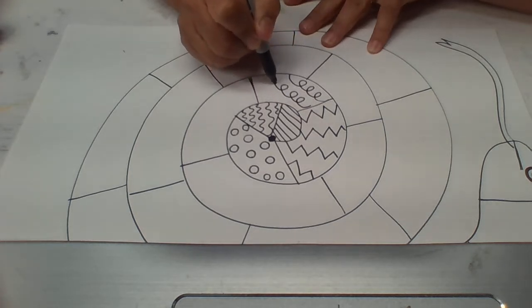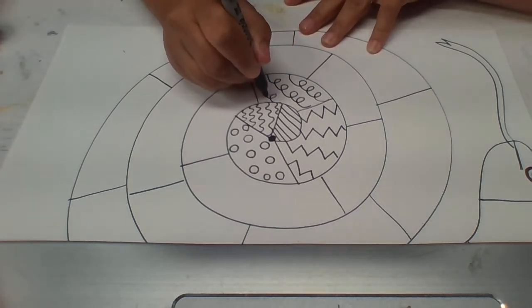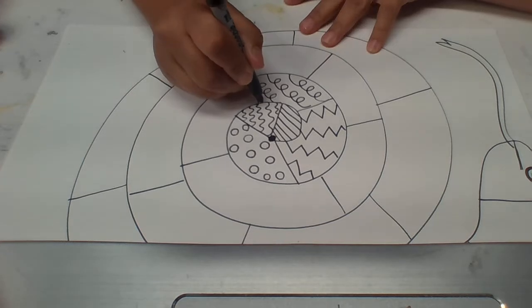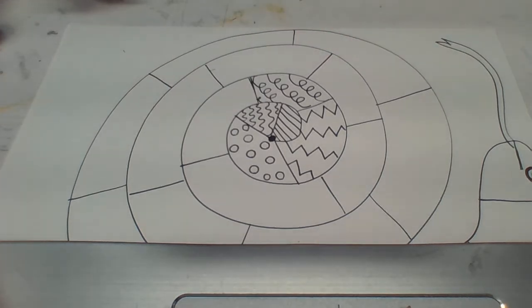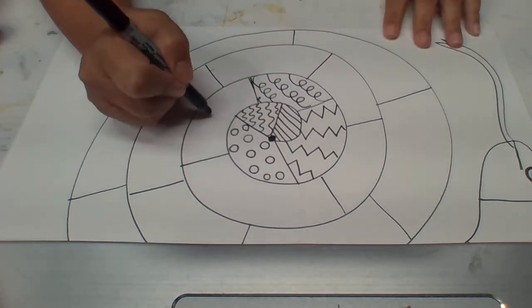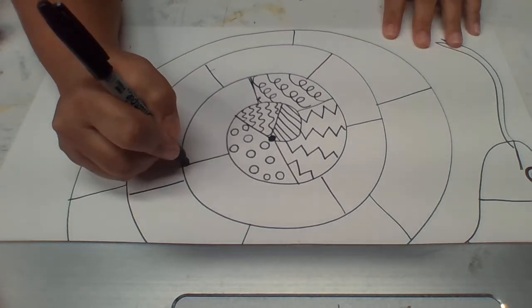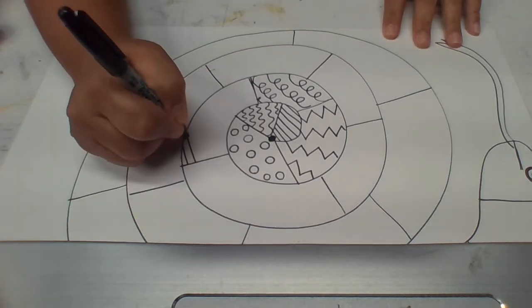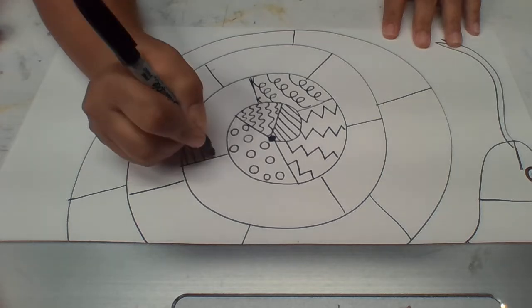Loop-de-loop-de-loop-de-loo. I'm looping and looping and looping. One more. Very interesting. And now we're going back into another section, and I think I'll do a straight line again. This one's on a diagonal.